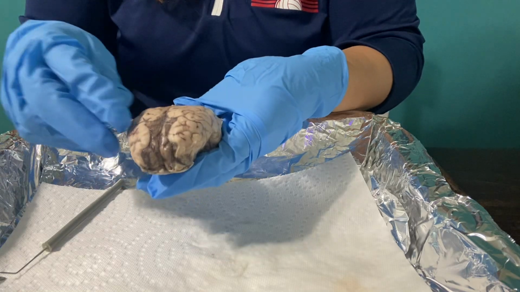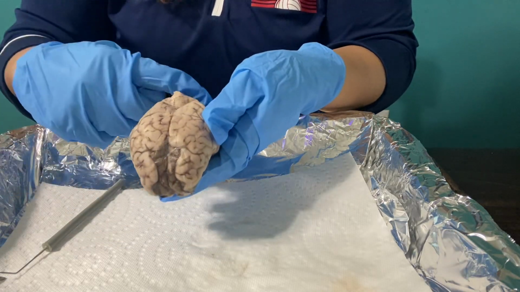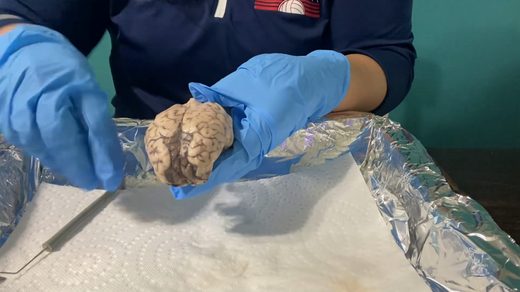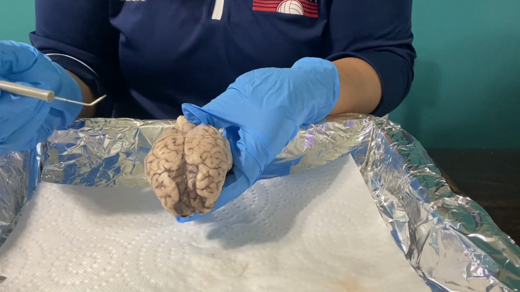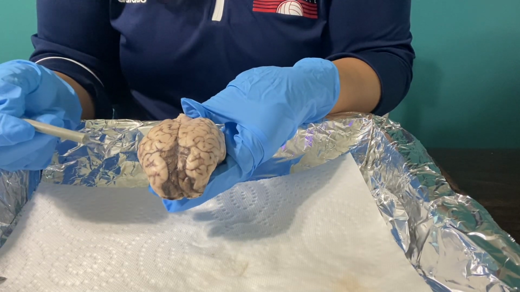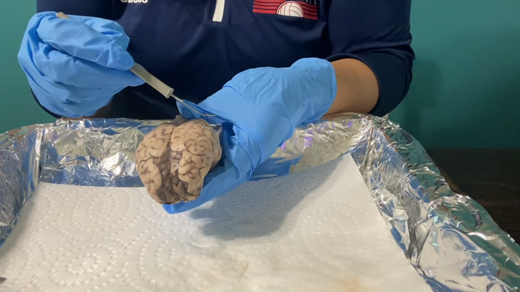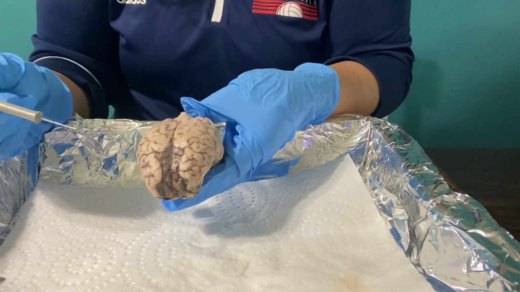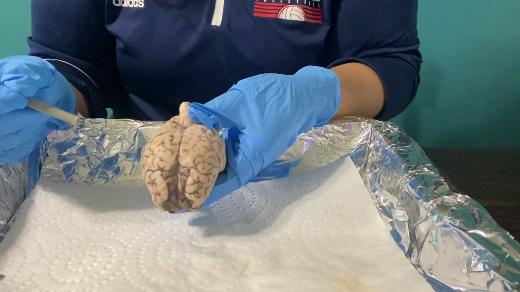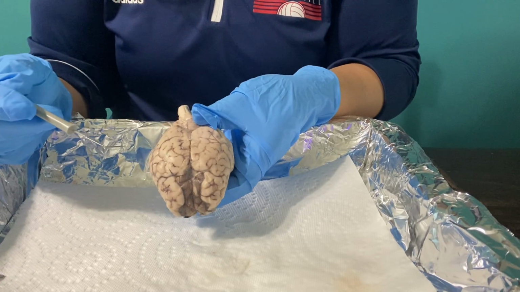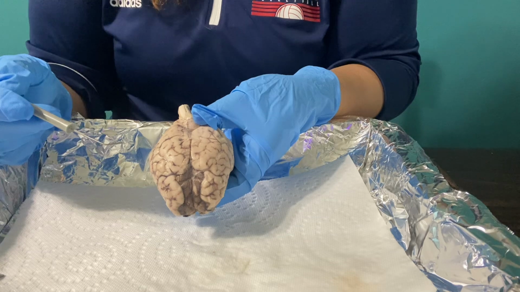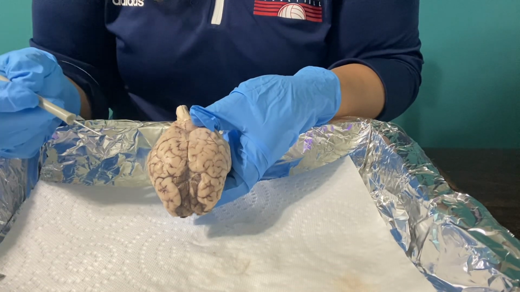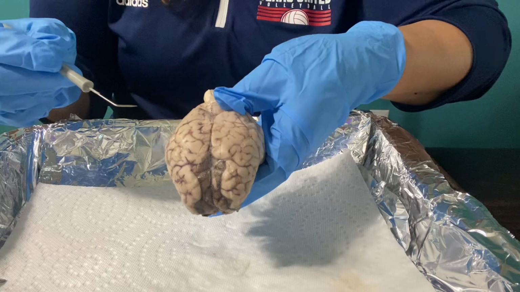So what I'm going to show you first is here's the front of the brain, the back of the brain. This is the cerebrum, which is divided into 2 sides. This is the right side, and this is the left side, the hemispheres. The cerebrum is the largest part of the brain. It is responsible for a wide range of high-level functions that include conscious thought, thinking, movement, and other sensory processing that occurs.